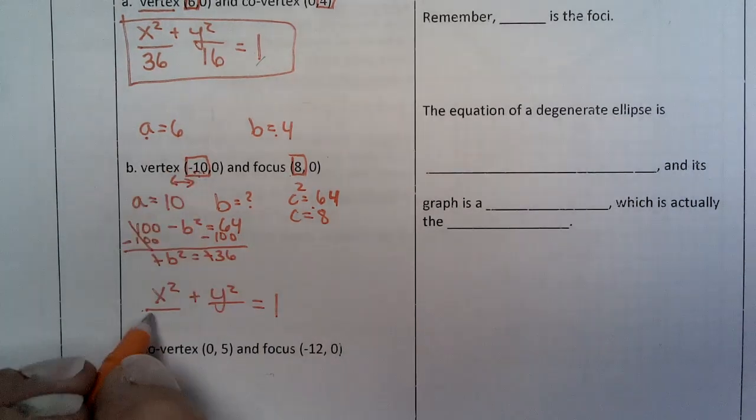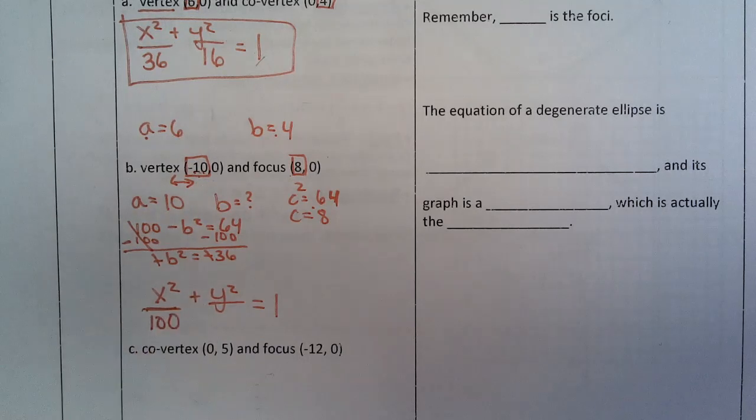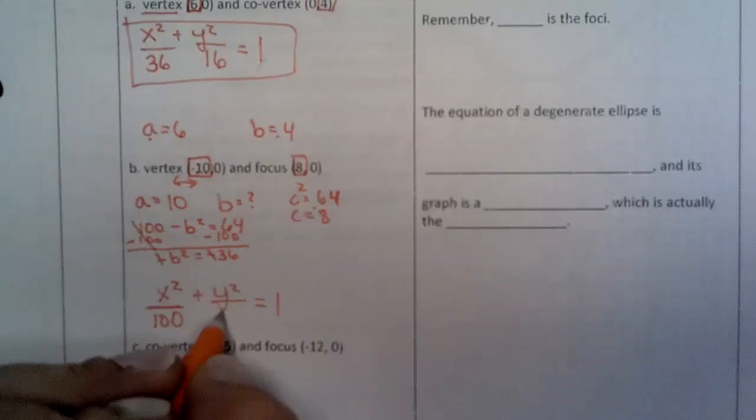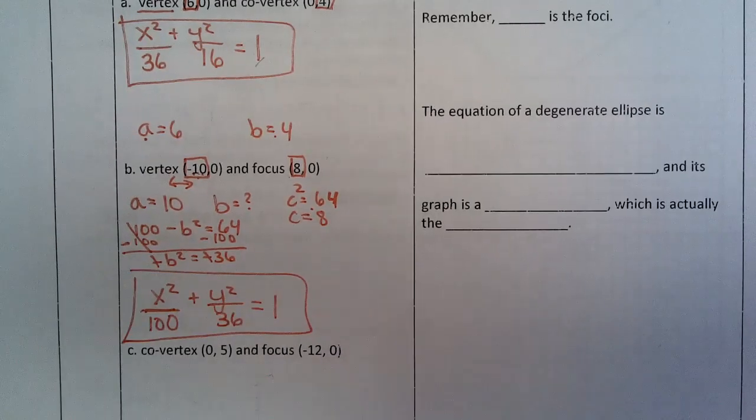So we said this thing is horizontal, so that 100 is going to go here, and that 36 is going to go under the vertical component.